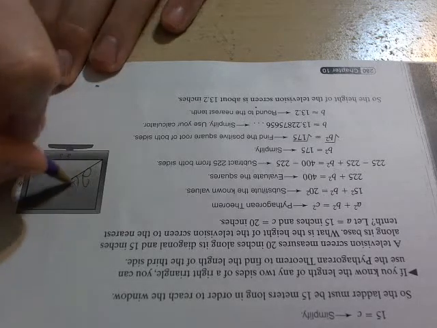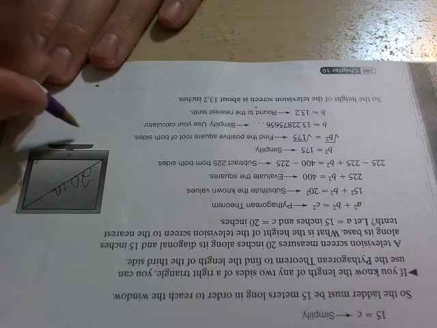Let A equal 15 and C equal 20. And that's exactly what they've got right here in the illustration for us. So it's 20 inches along the diagonal, and it's 15 inches along its base. And from that, we're expected to be able to find how tall this is.